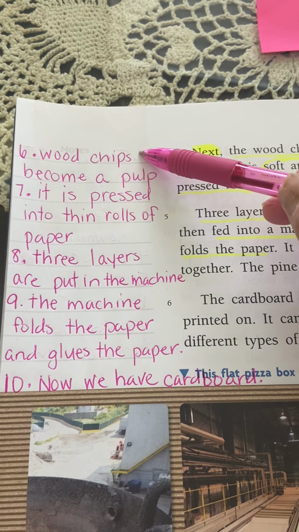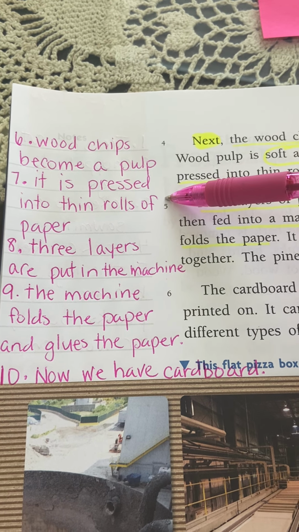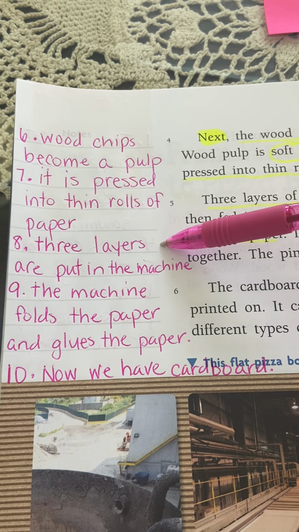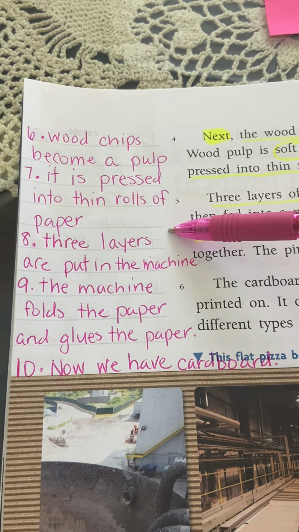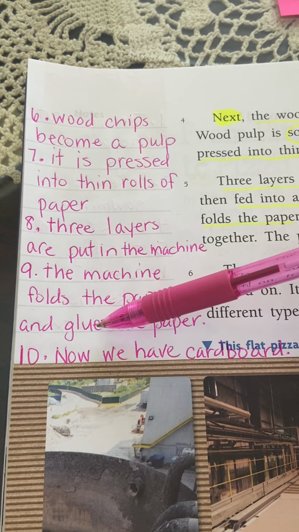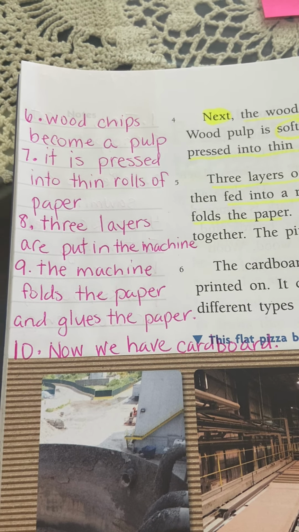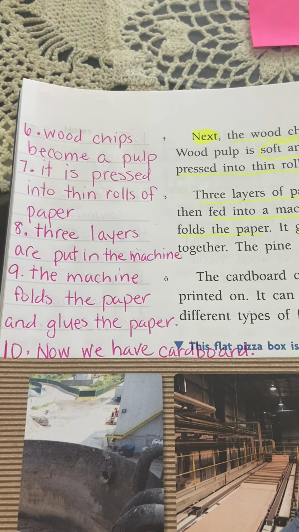So step 6, the wood chips become a pulp. Step 7, it is pressed into thin rolls of paper. Step 8, they take 3 of those layers of paper and they put them into a machine. Step 9, the machine folds the paper and glues the paper together. And step 10, you have cardboard. So 10 steps, boys and girls, in how to make cardboard.